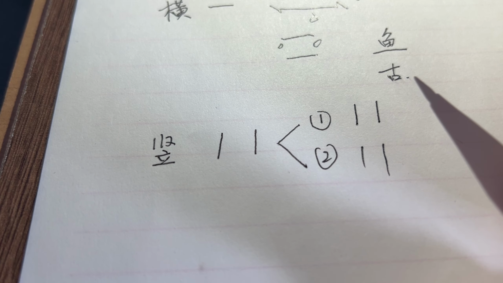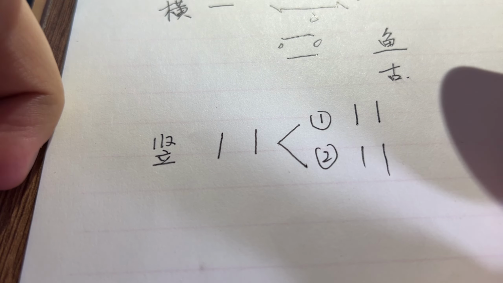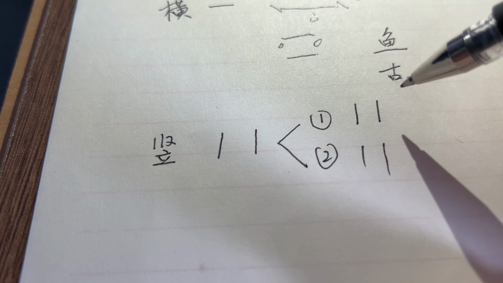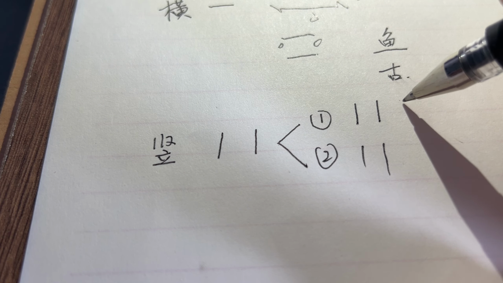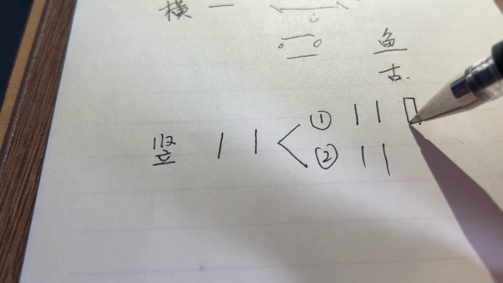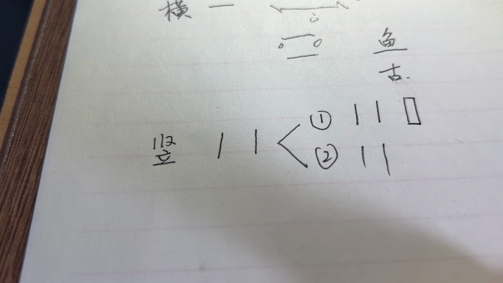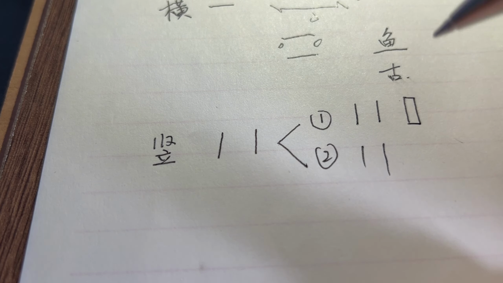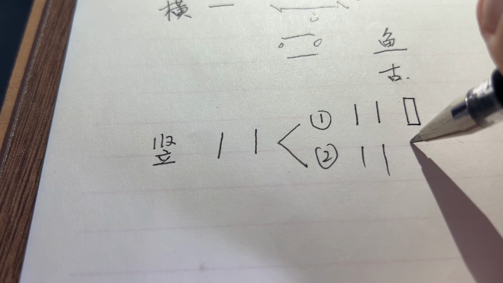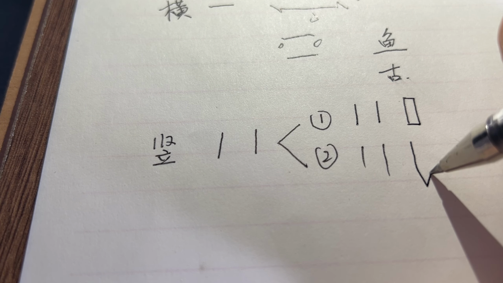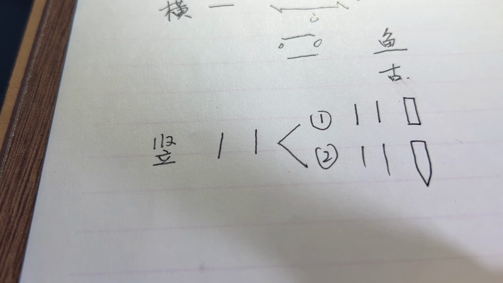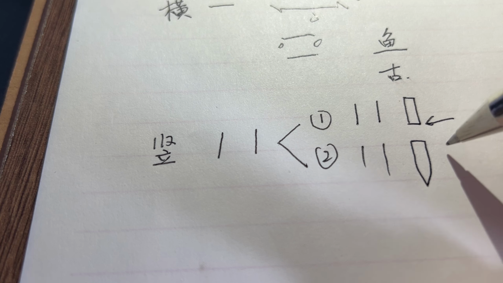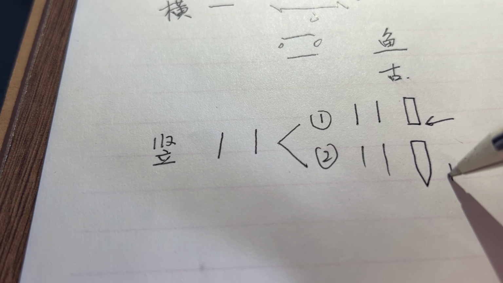If you magnify it, the first one would be like this square, and the second one is like this. The first one you use your strength here, the second one you just let it go.